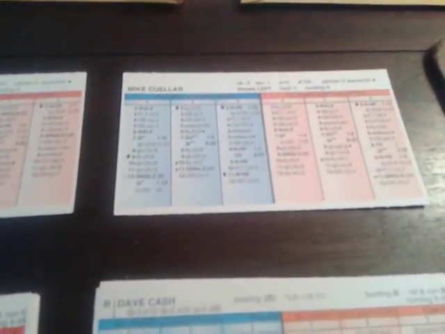And we get a 110. Cuellar is a lefty, so Cash on a 110 is a ground ball to third. So one away, 5-3 ground out, and we are underway.